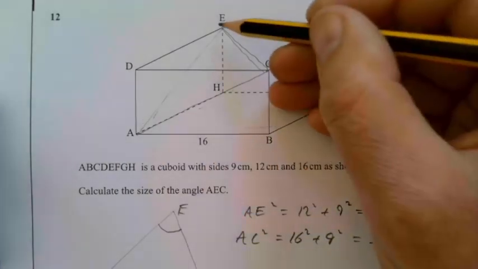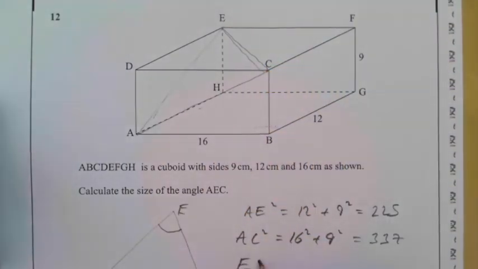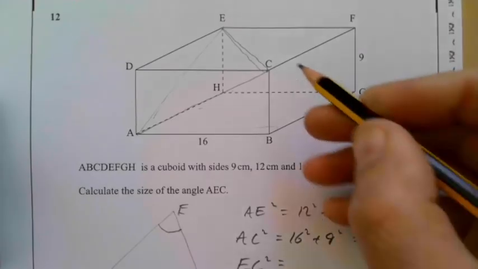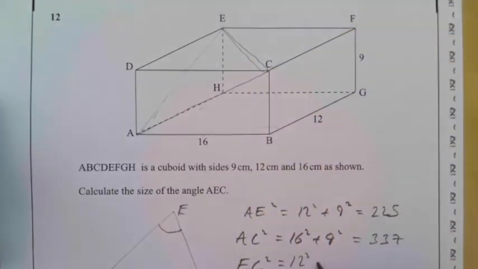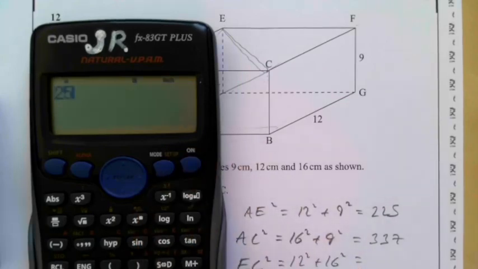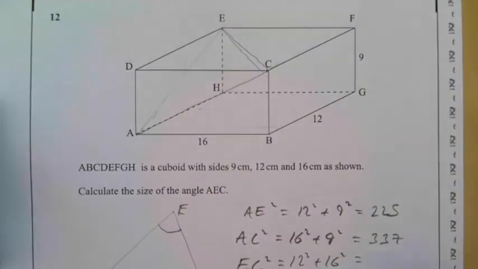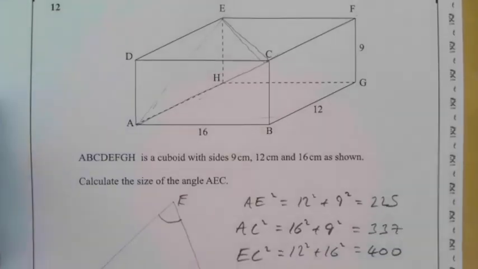And then the other one I need is EC squared, which is going to be, that's there, so that's at 12 and 16. 12 squared plus 16 squared, which is 256 plus 144, and that's 400. And I have that.